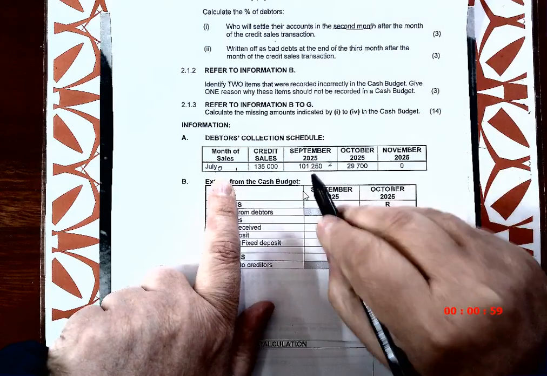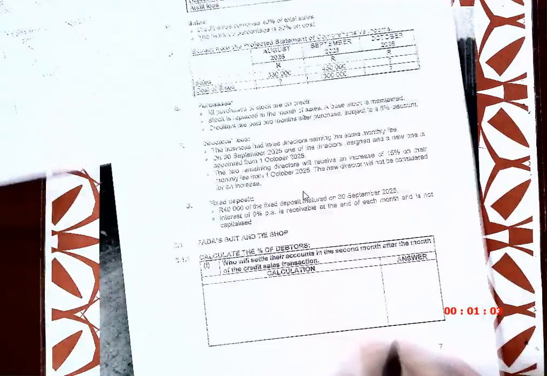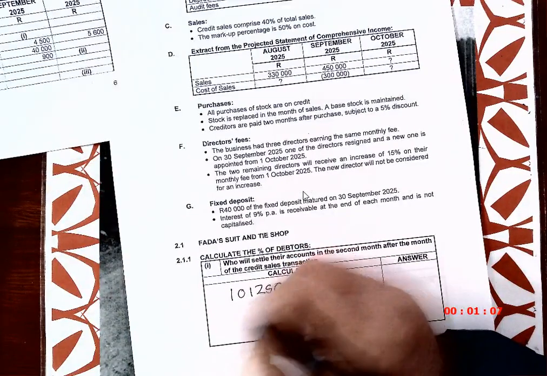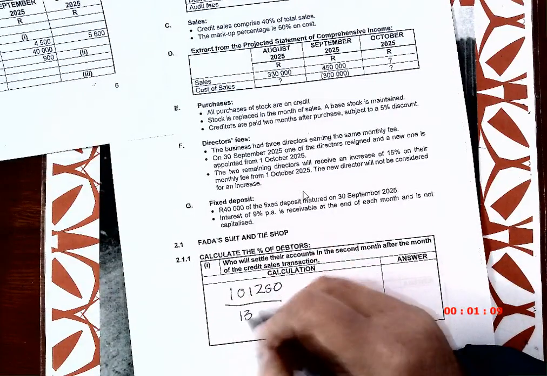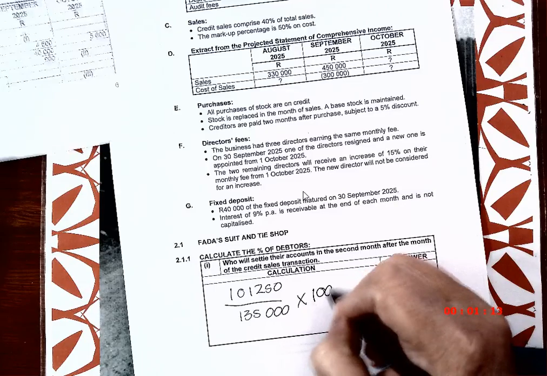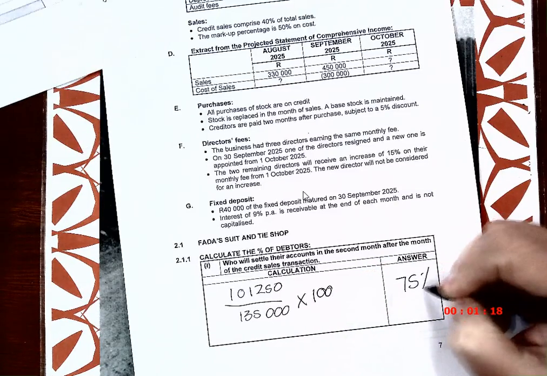So you're going to use September, okay? You're going to say 101,250 divided by the total, times 100, and that gives me what? 75%. Okay.